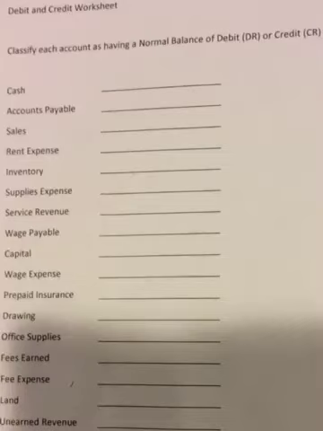Alright, in our last video, we talked about the normal balances. We talked about how that is how we increase an account, and whether the normal balance is a debit or a credit. So if you're still confused about some of that, you might want to go back and look at that video again. I want to go over this worksheet so that we can see how these things work.